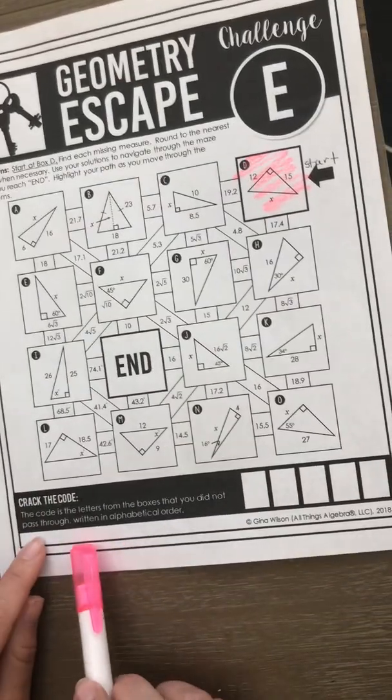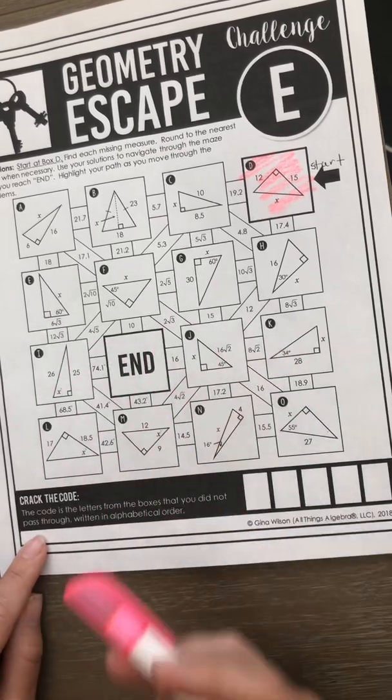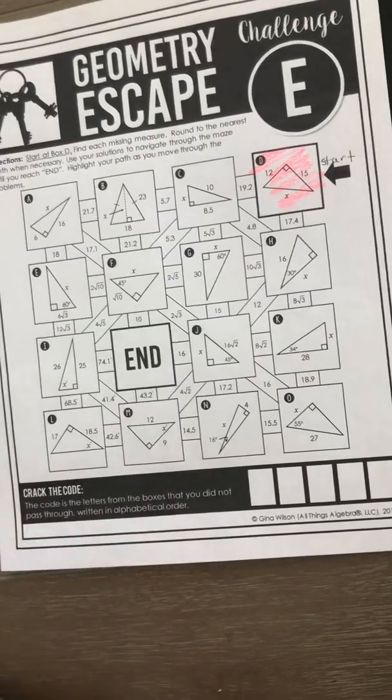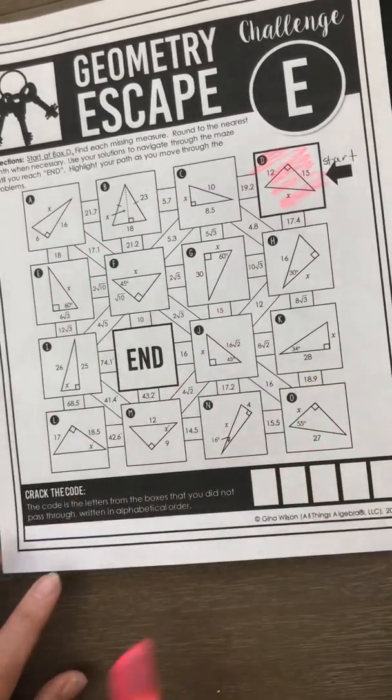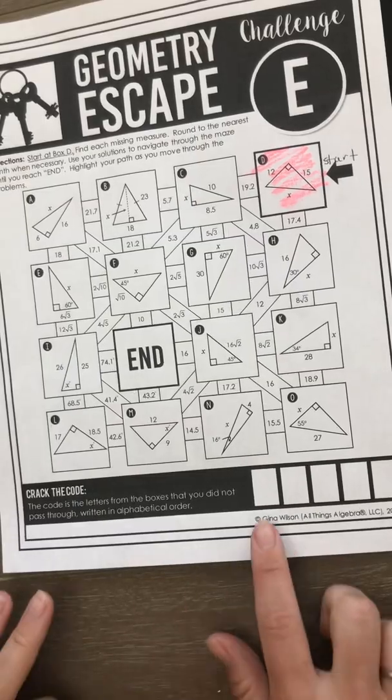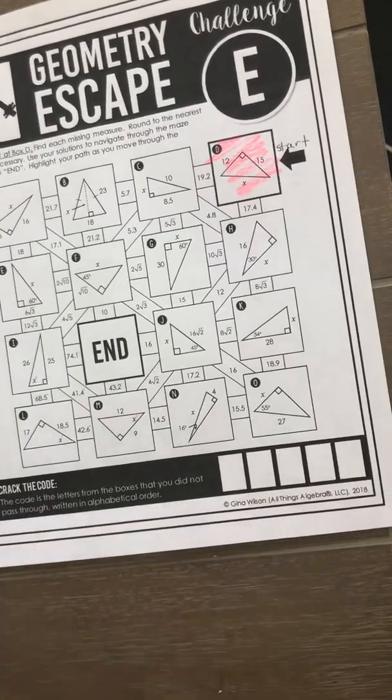What the directions on this one say, how to crack the code after you do your work and show that, is that the code is the letters from the boxes that you didn't pass through. So say you have your whole maze shaded, it's whatever you didn't shade. And then you have to put those letters in alphabetical order, and you put that here at the bottom.